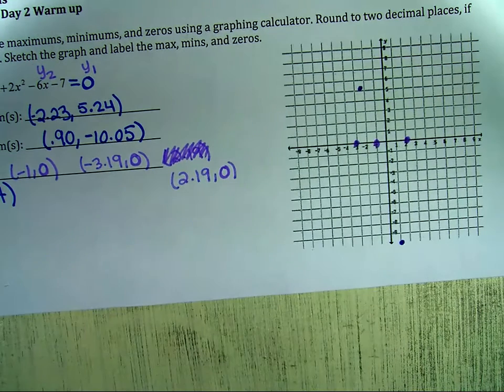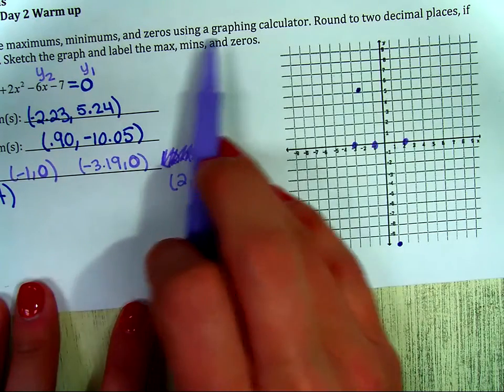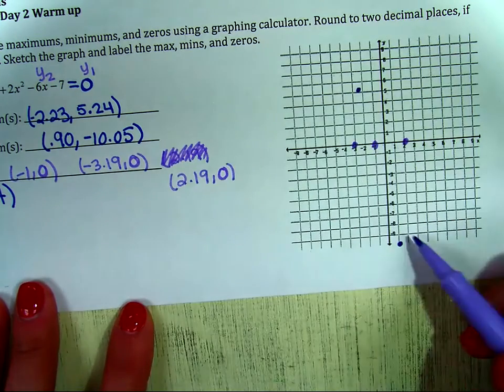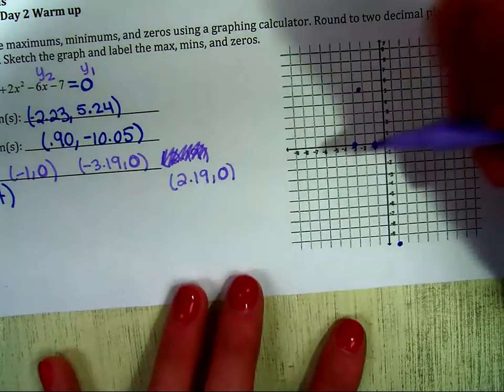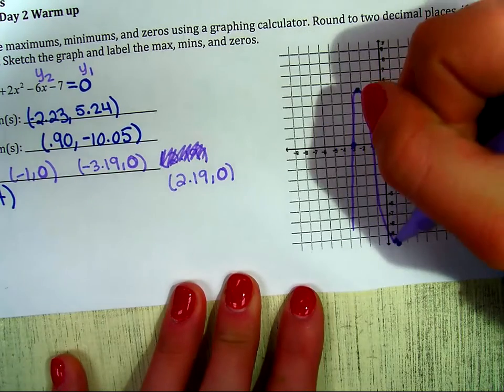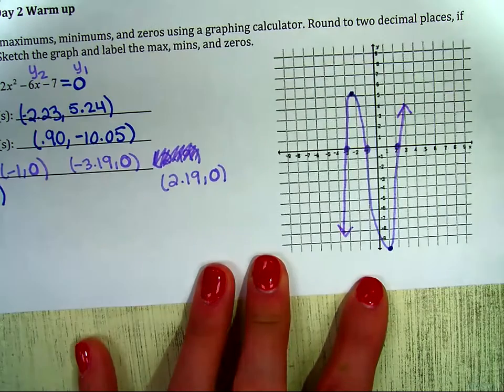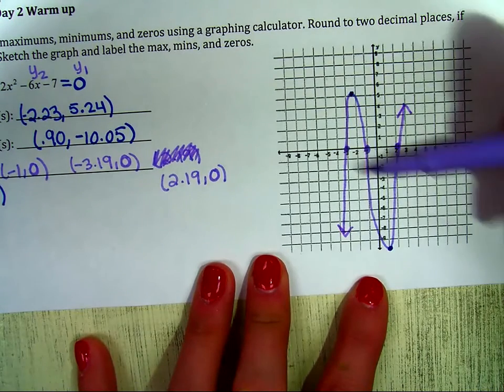And from that, it said we should be able to sketch the graph, label the max, mins, and zeros. You don't have to actually label them. As long as you just make sure those points are on your graph, which they are, we can draw a picture from here. Maybe something like this. Put arrows on both ends. That was our maximum. This is our minimum. Those are our 3 x-intercepts.